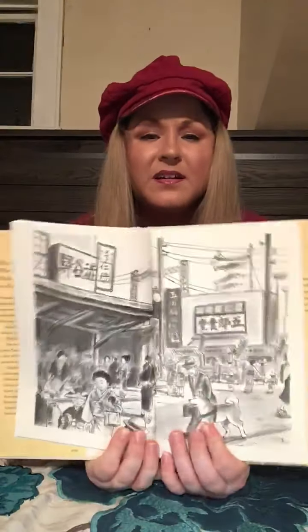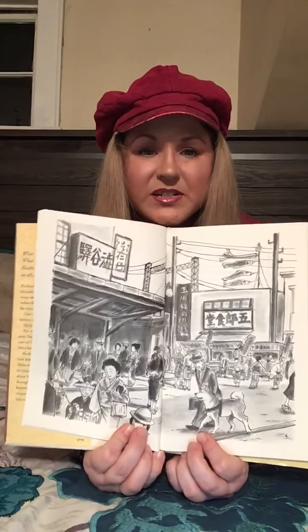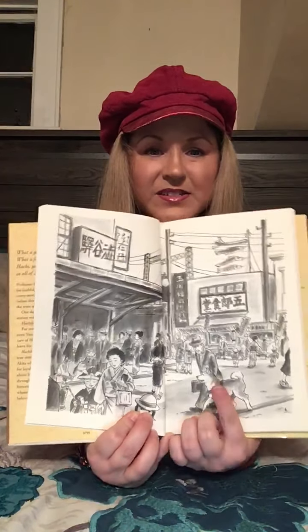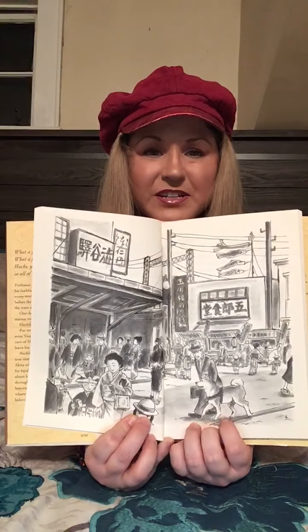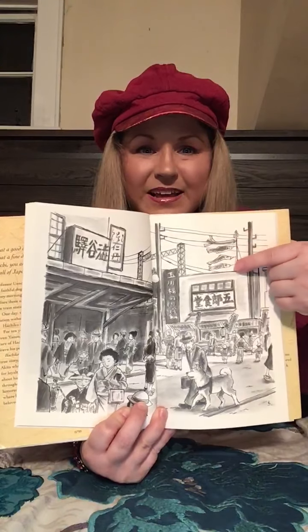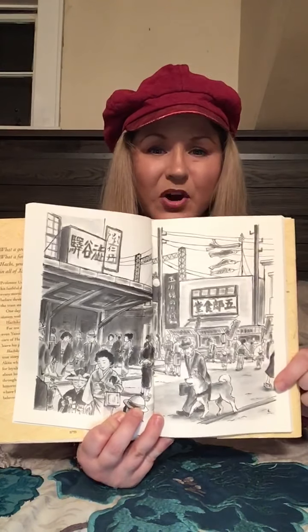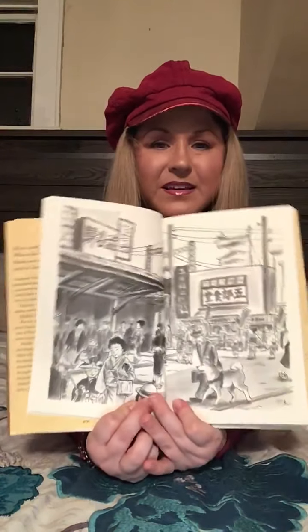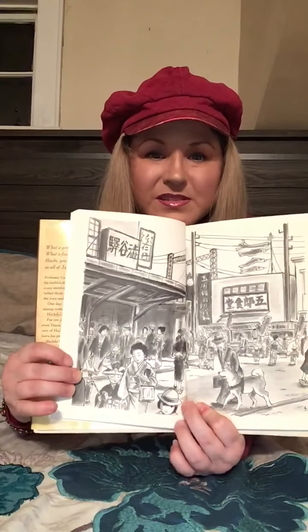A much more detailed, large illustration, double page there. There's the master and Hachi, and you can see the banners. You can see, he said, like in the shape of carp. You can see all the different details. So pretty.